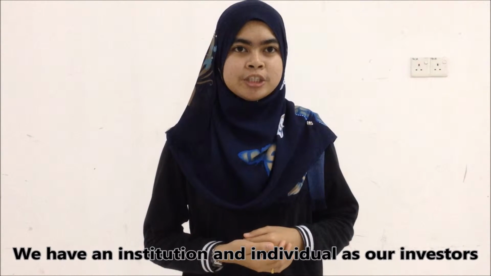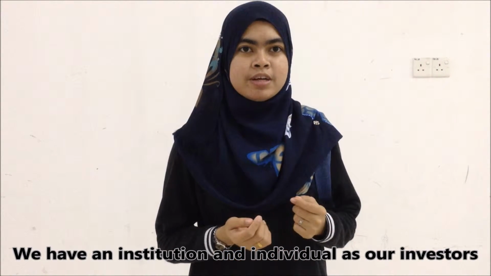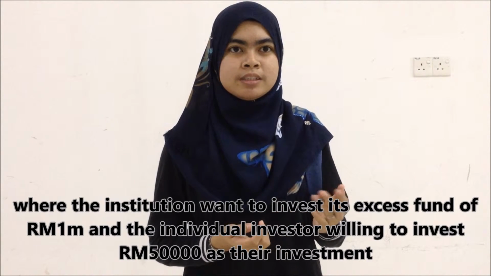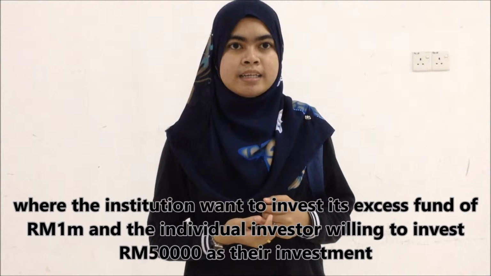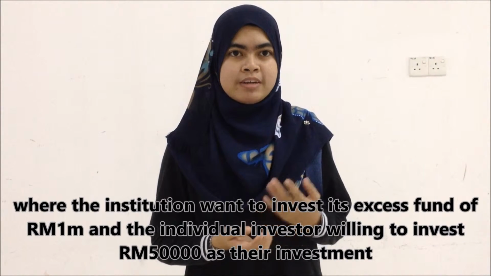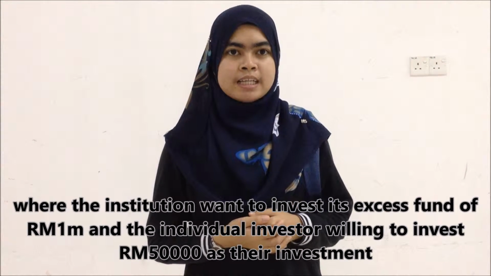We have an institution and an individual as our investors, where the institution wants to invest its excess fund of 1 million ringgit and the individual investor is willing to invest 15,000 ringgit as their investment.